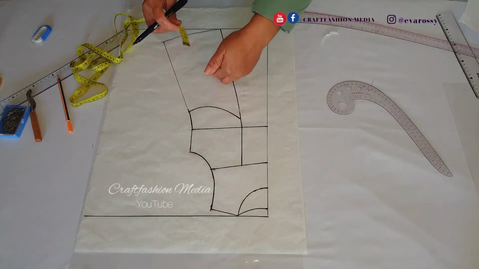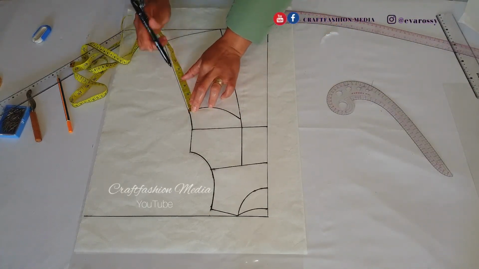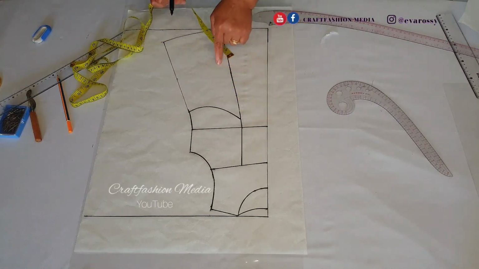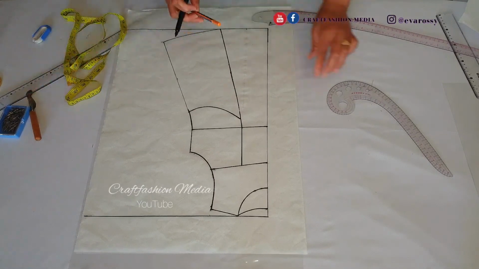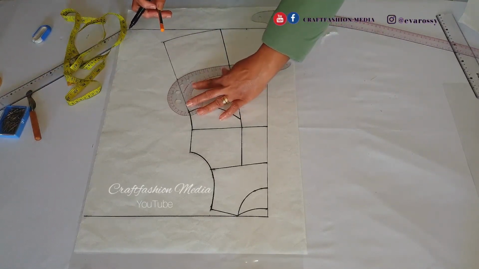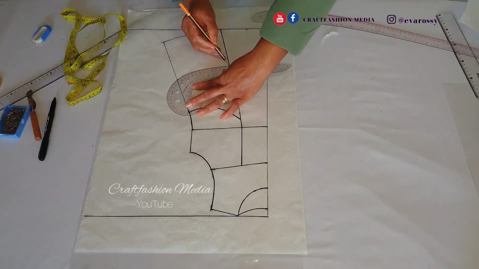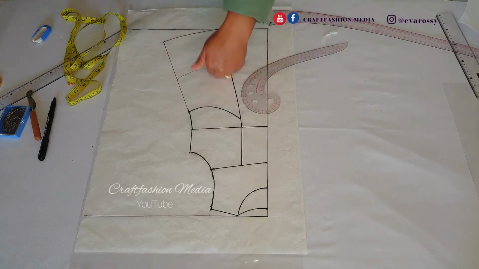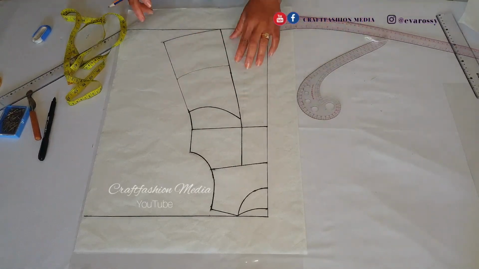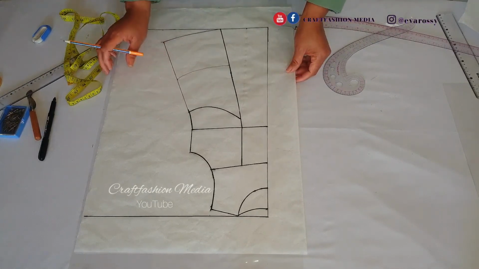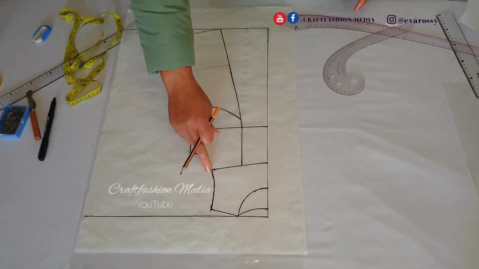So on this side, I am going to mark 4 inches, and on this part I will mark 6 inches, and I will connect a line. You can make the line straight or you can still curve it, but when you curve it, just make sure you are going to sew it. But when you leave it straight, you are just going to fold the fabric inside, because it's going to be like an inseam pocket. So now we have the depth of the pocket formed.